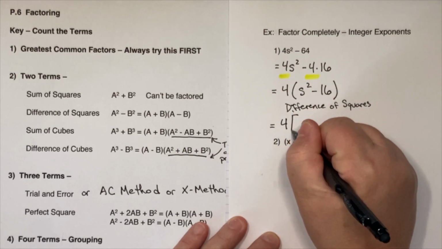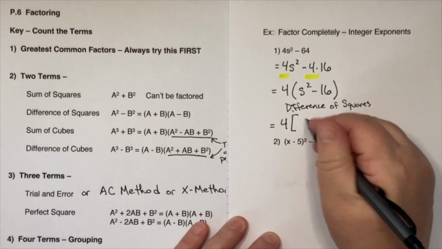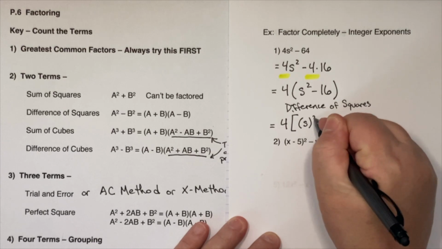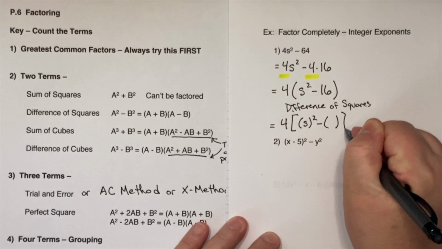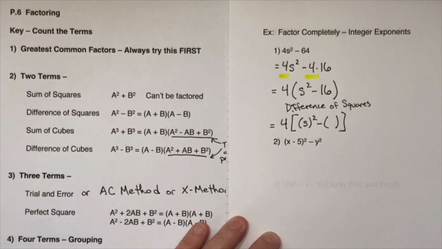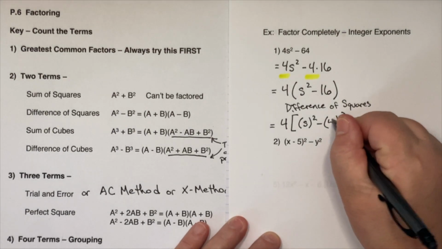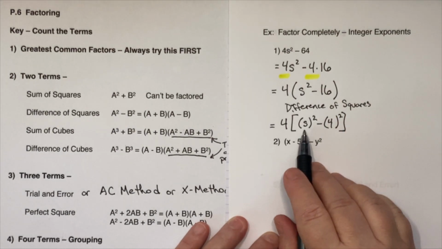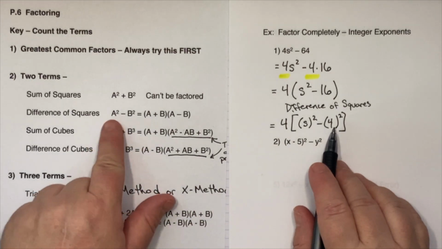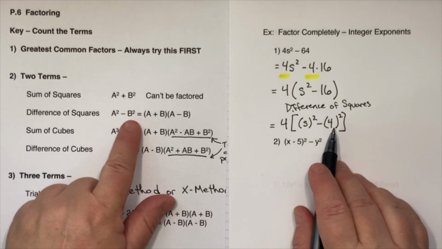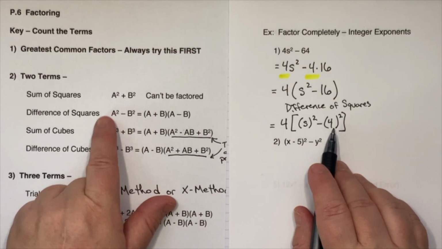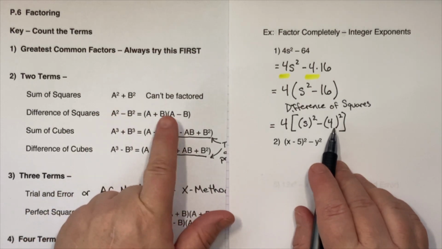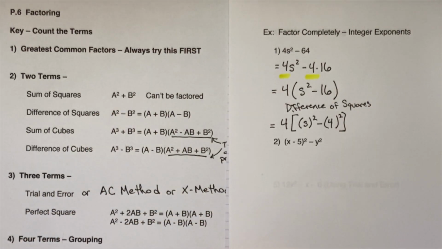And here I'm going to switch to using brackets because I'm going to use brackets and parentheses. And it's helpful if you remember that 16 is 4 squared. So we can see this is s squared minus 4 squared. That is that pattern of something squared minus something squared. If it has that pattern, we can rewrite it like this. I'm going to have to cover this up.